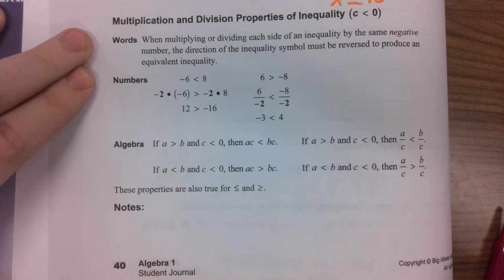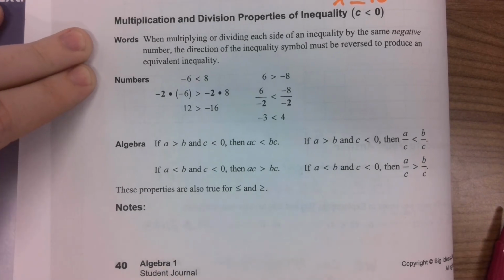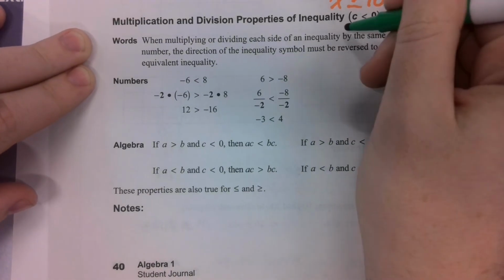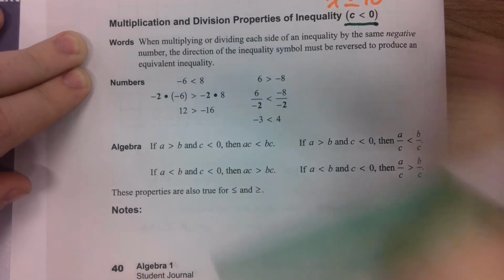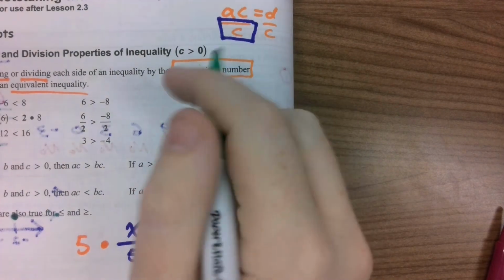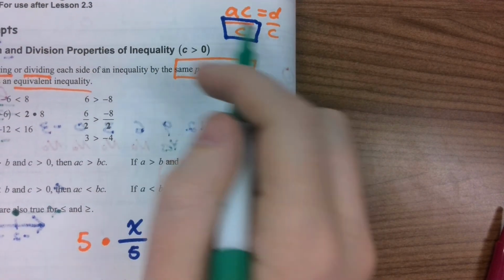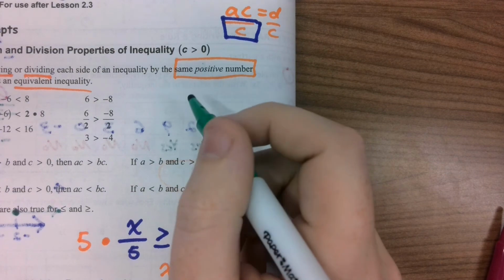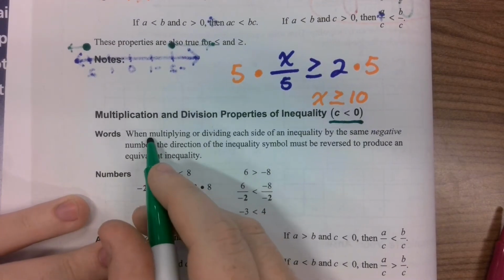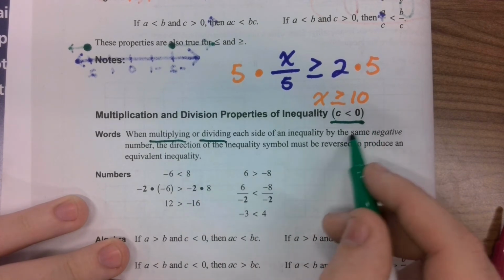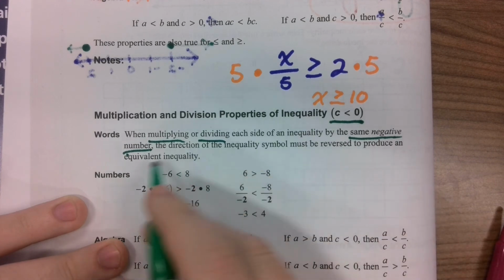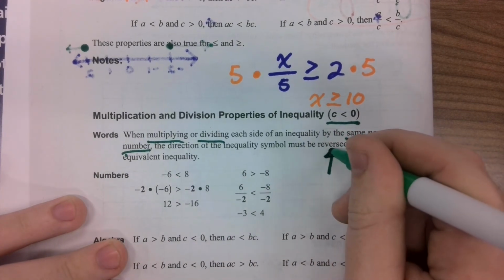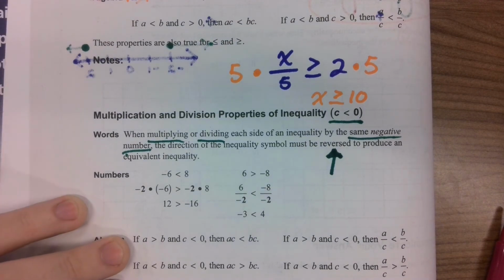Of course, with every rule there is an exception. The exception in this case is here, when c is less than 0. In other words, if the number that we are dividing by or multiplying by on both sides is negative, we've got some problems. The notes say when multiplying or dividing each side of an inequality by the same negative number, the direction of the inequality symbol must be reversed to produce an equivalent inequality.